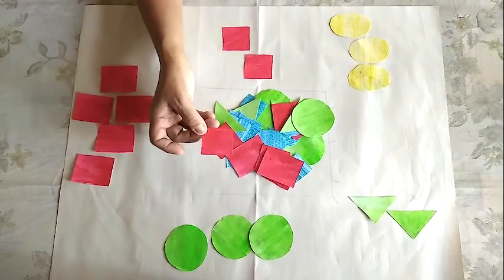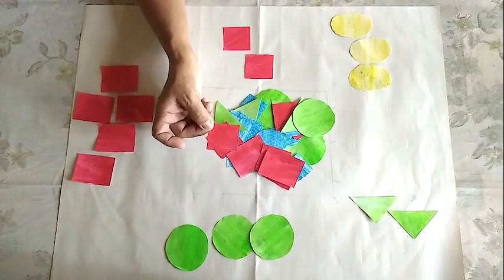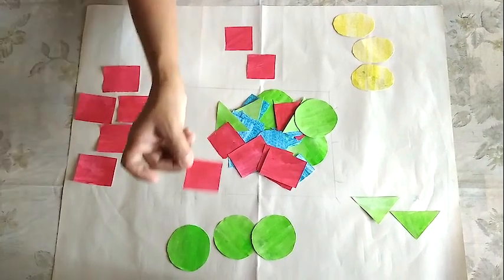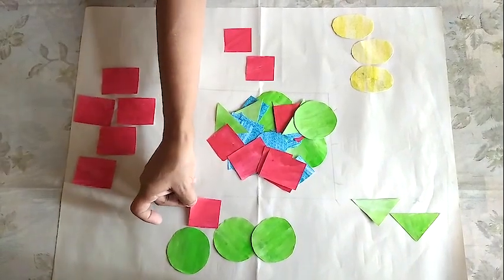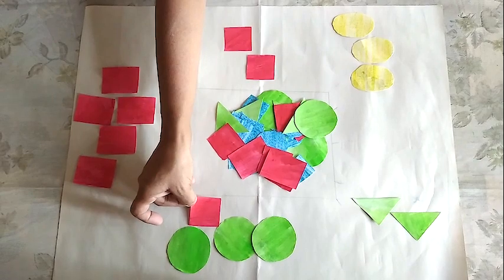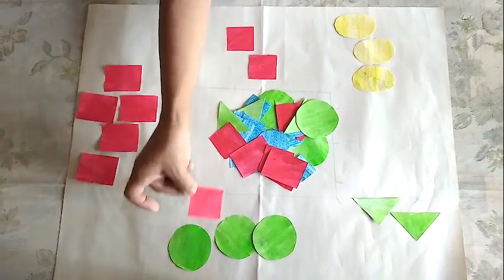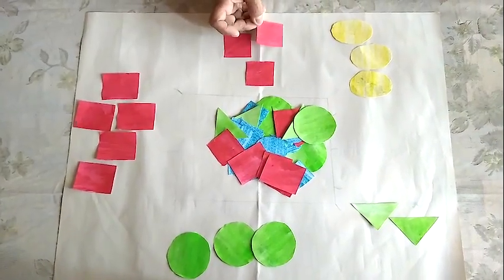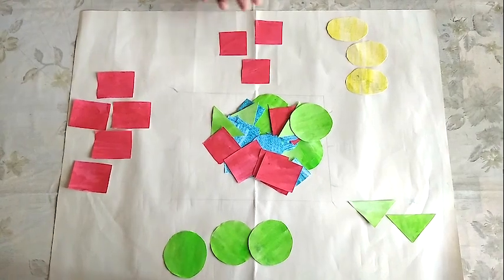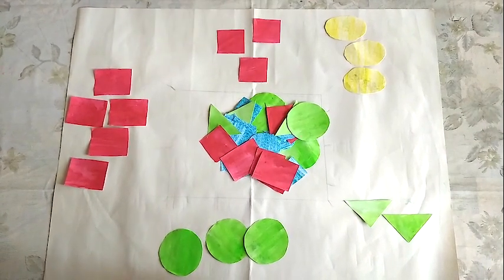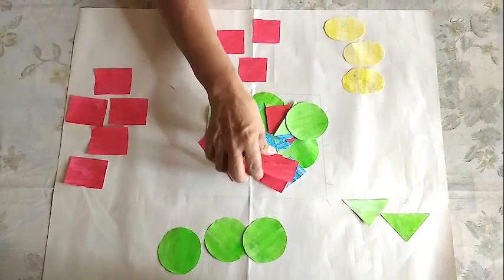We see this one. Four sides are equal. If I put this here with circles, no, wrong. I have to put it with all the other squares. We'll put all the squares together, right? That's how we are sorting shapes.